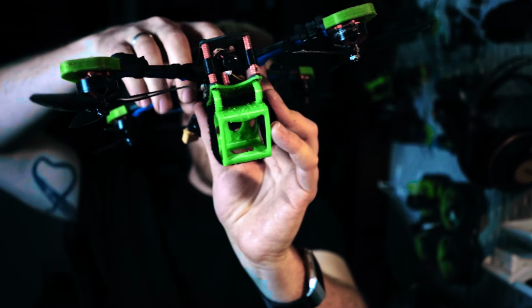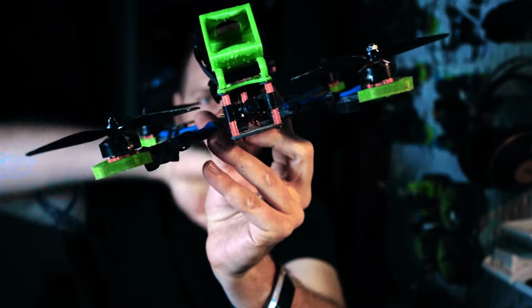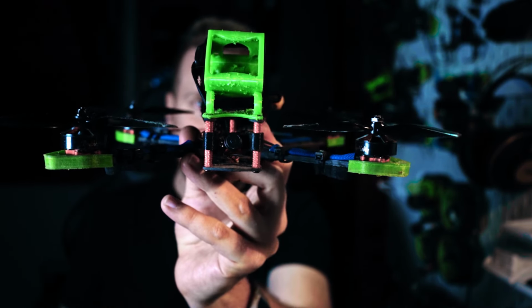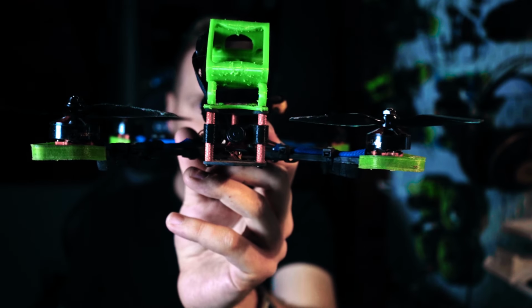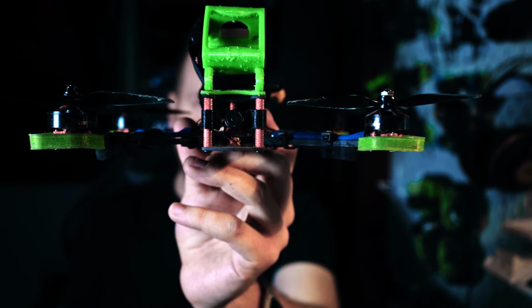And in horizon mode, you can do flips and rolls, but as soon as you let go of the stick, it will center automatically. And same goes for flips. It will go to the horizontal as soon as you let go of the stick.